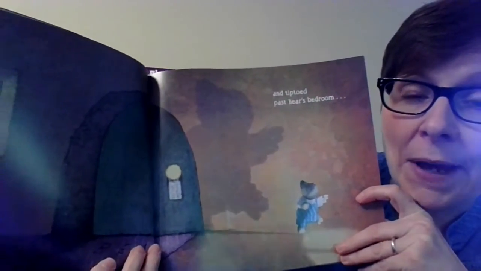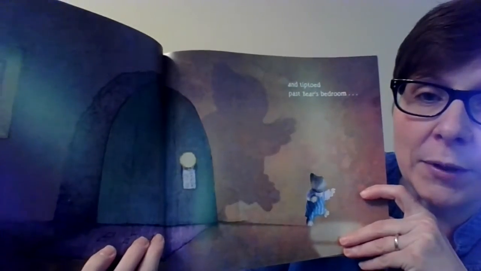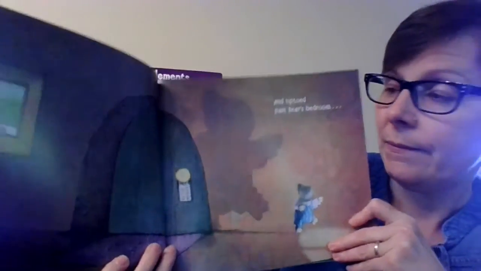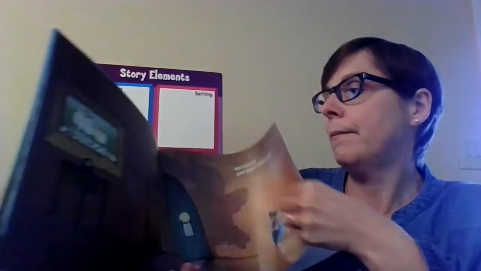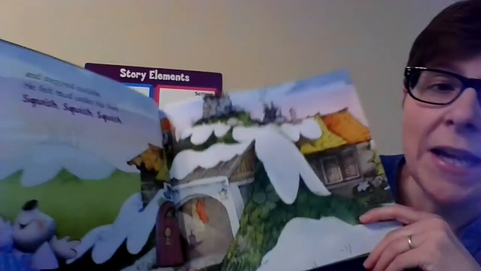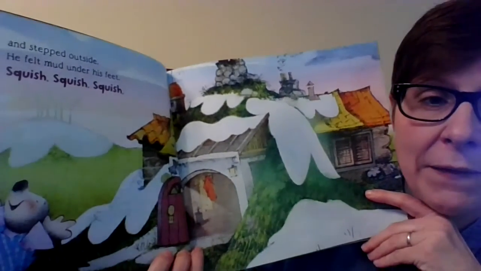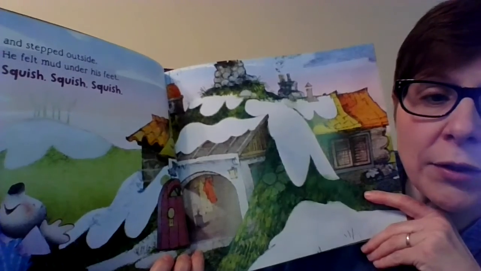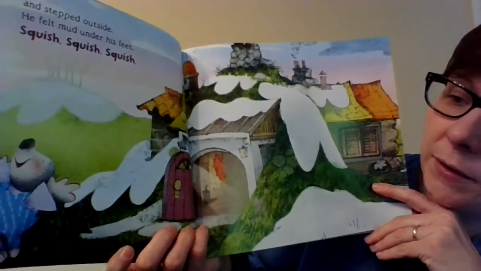And tiptoed past Bear's bedroom. And stepped outside. He felt mud under his feet. Squish, squish, squish.